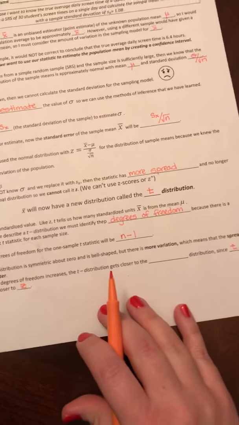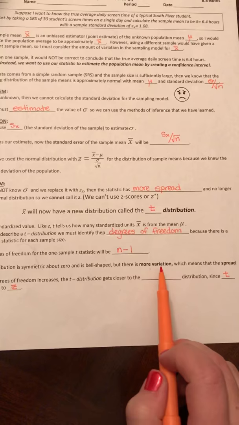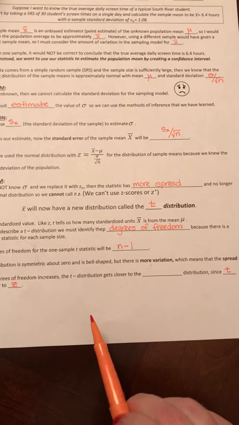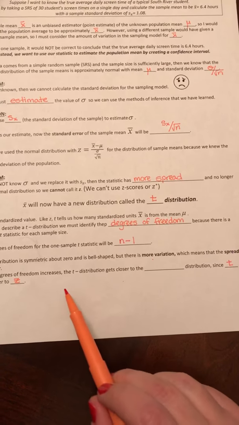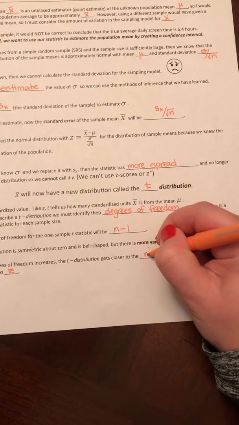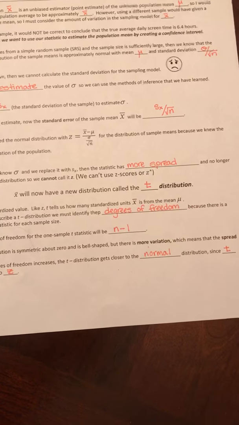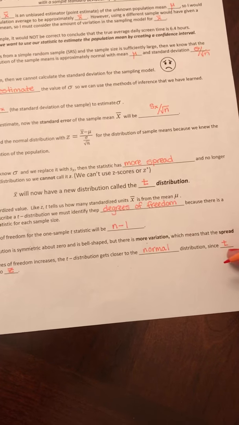This distribution is symmetric about 0, is bell-shaped, but it's got more spread, which means there's more variation. As the degrees of freedom increase, though, it's going to get closer and closer to the normal distribution because our sample size is getting bigger and bigger, and t is getting closer and closer to z.